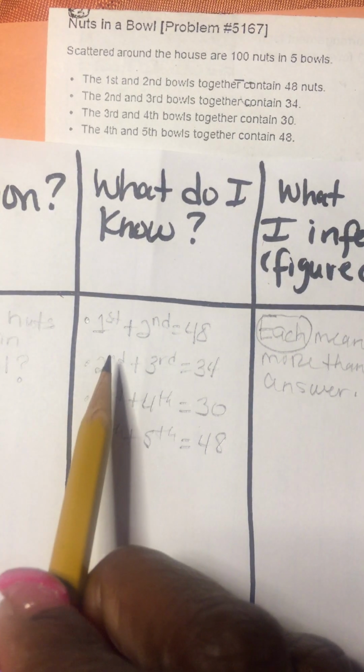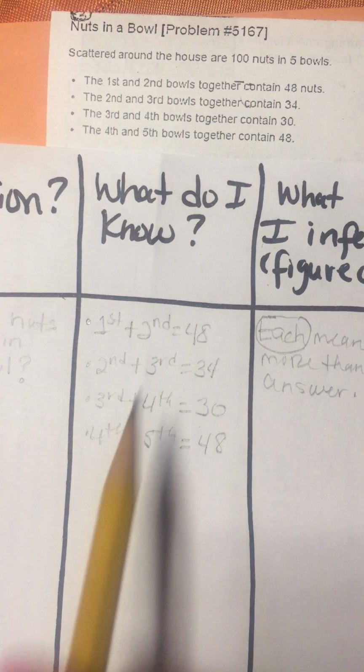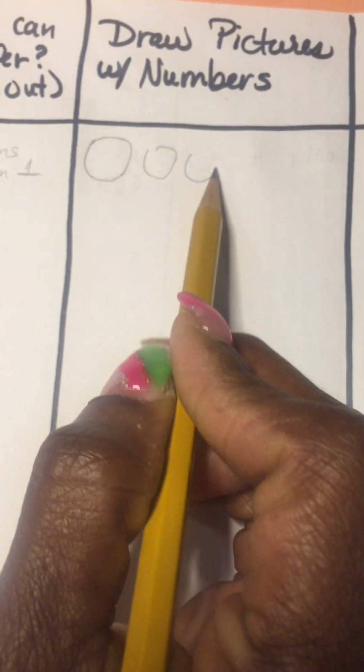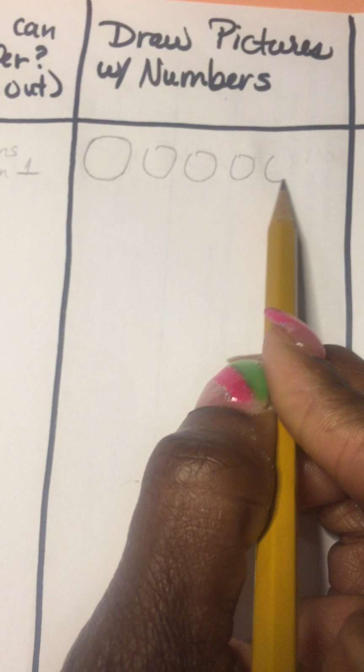As you can see, putting numbers can be a bit confusing because it looks like 1 plus 2, 2 plus 3, 3 plus 4, and 4 plus 5. So when I go over here to my picture, I'm going to change that and draw a picture of 5 bowls instead of putting first, second, and third. 1, 2, 3, 4, and 5.